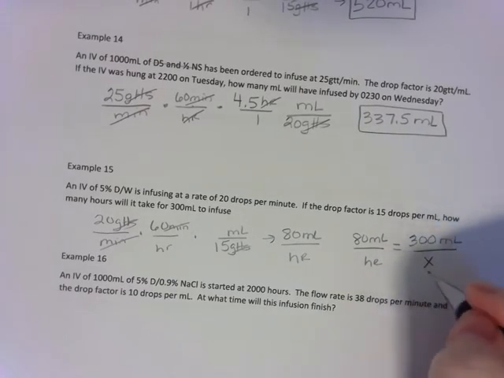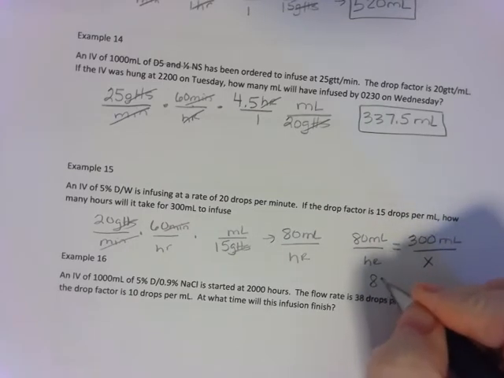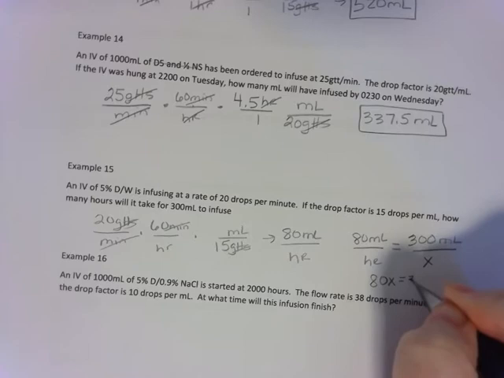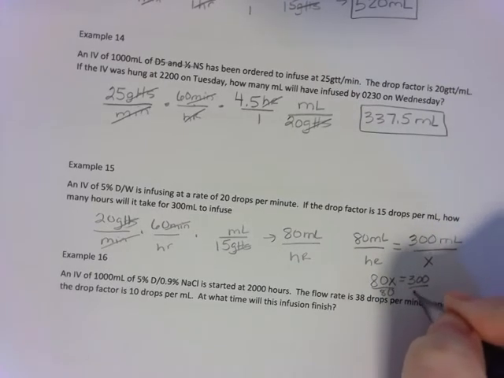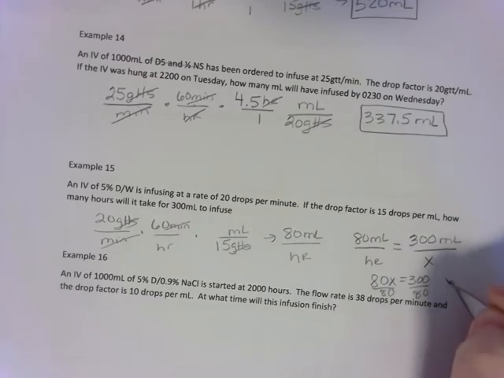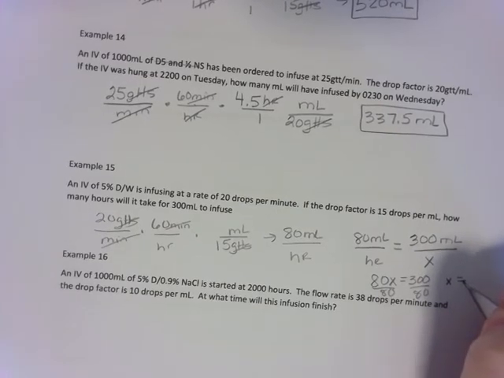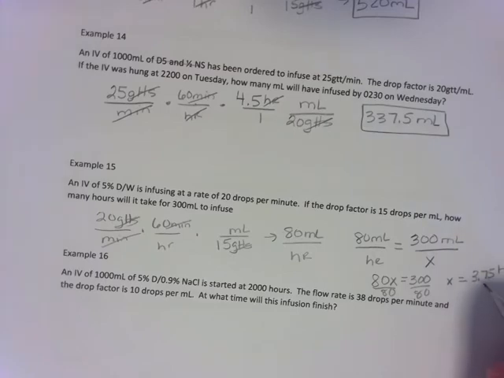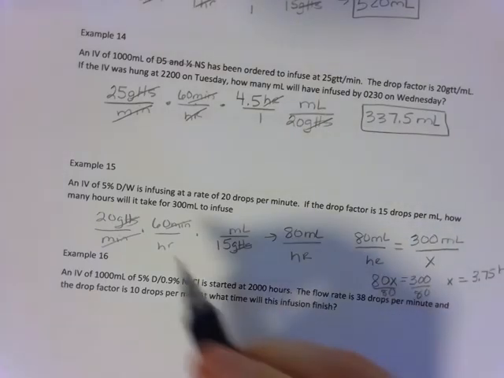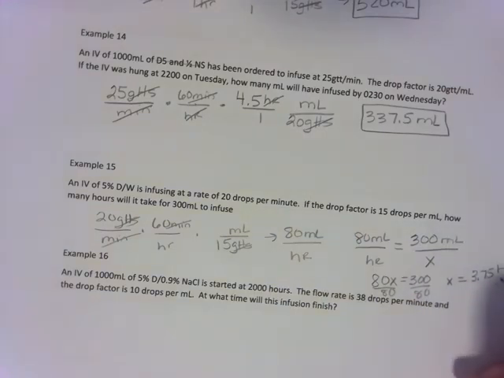So I do my cross products. 80x equals 300, divide both sides by 80, so how many hours will it take? 3.75 hours.